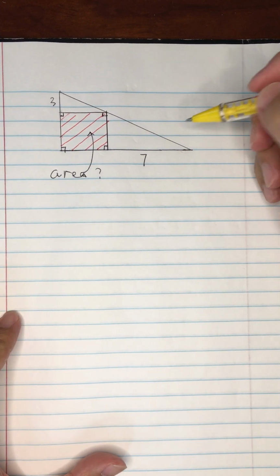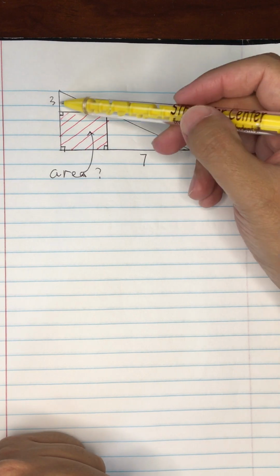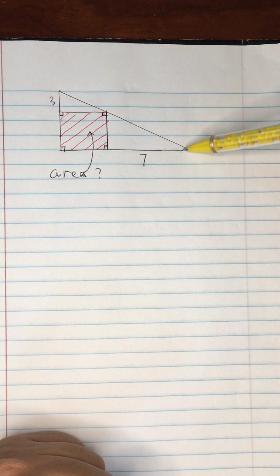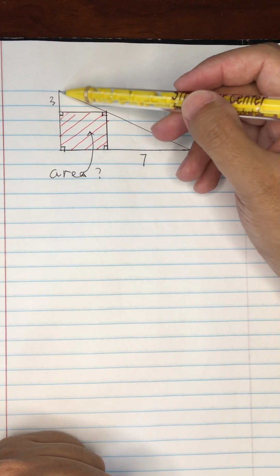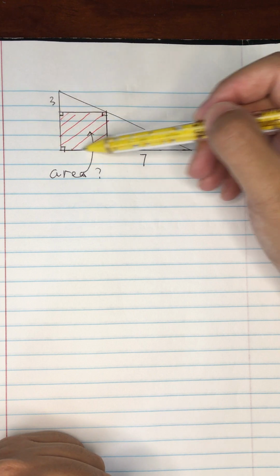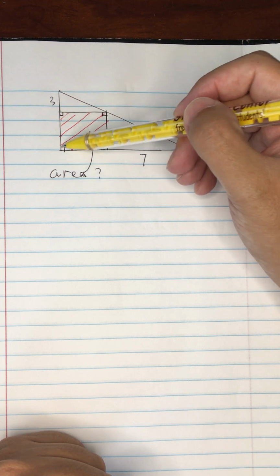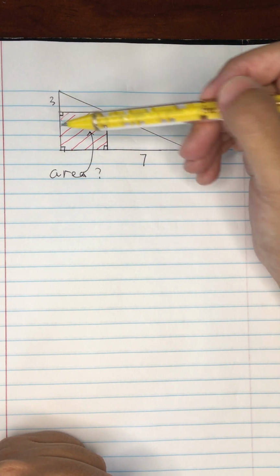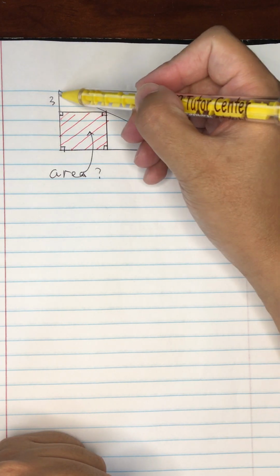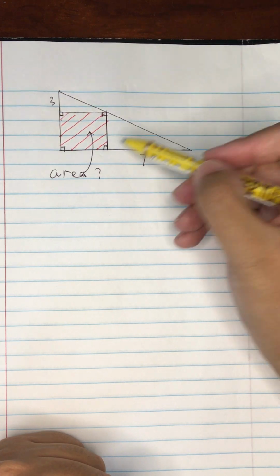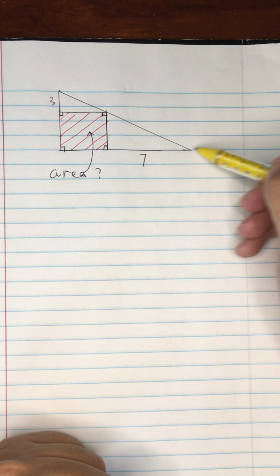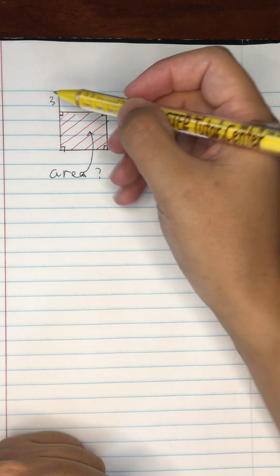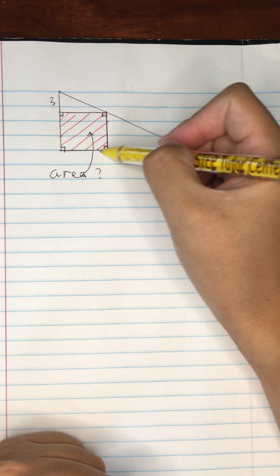Now let's look at this deceptively simple geometric problem. It looks like a very simple problem. It's a rectangle inside a right angle triangle, so this angle is 90 degrees. The whole thing is a triangle, and we are given the length of this side, which is 3, and this side is 7. Then we need to evaluate the area of this rectangle.